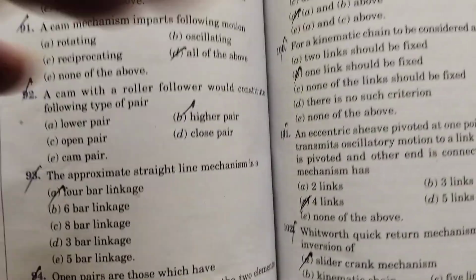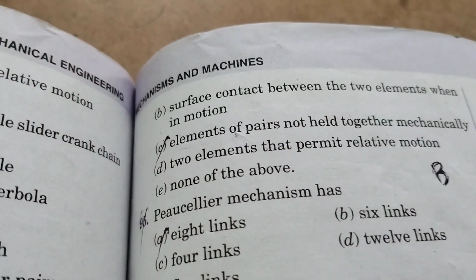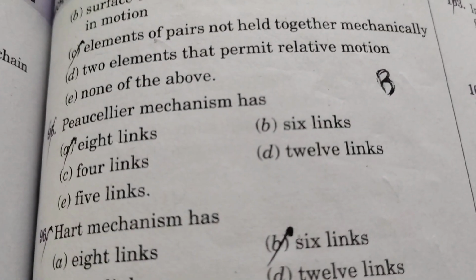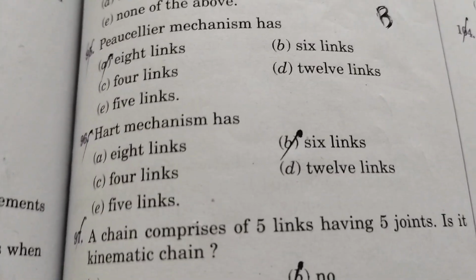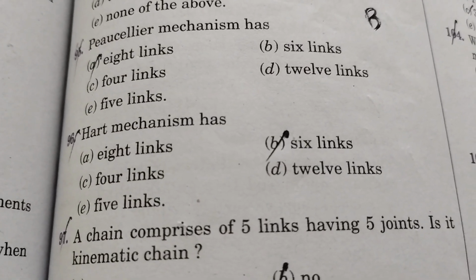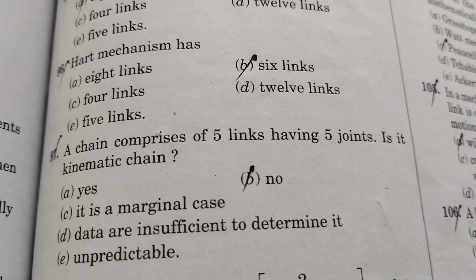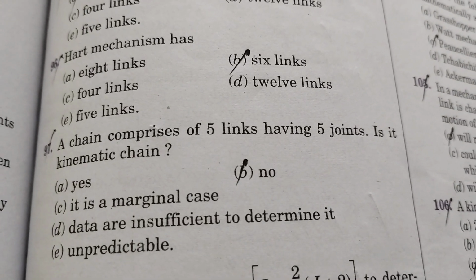Open pairs are those which have elements not held together mechanically. Peaucellier's mechanism has 8 links. Watt's mechanism has 6 links. A chain comprises 5 links having 5 joints. Is it a kinematic chain? No.